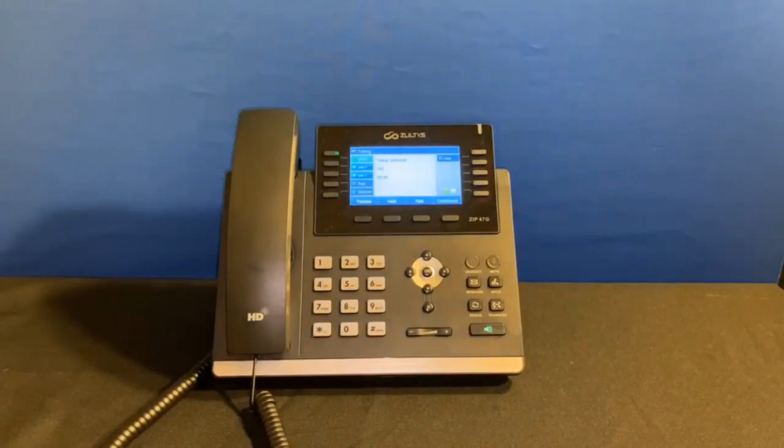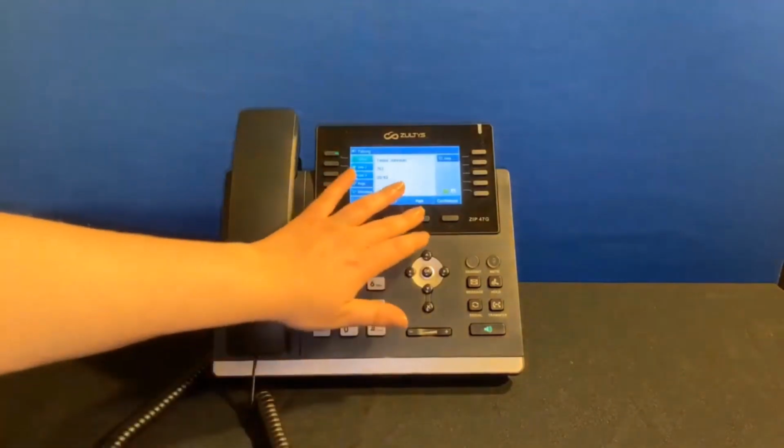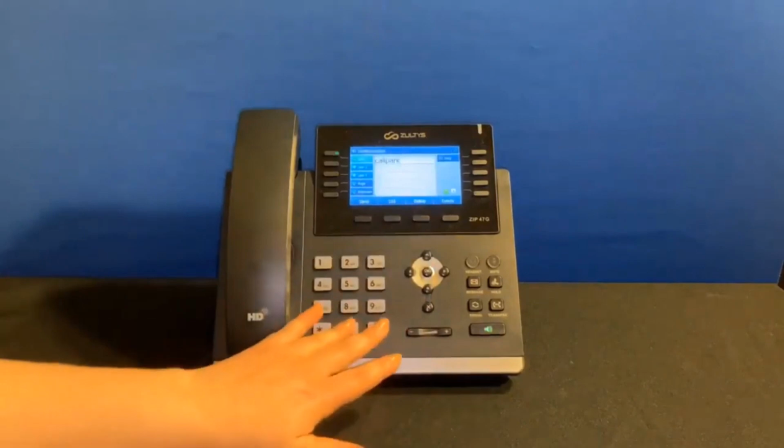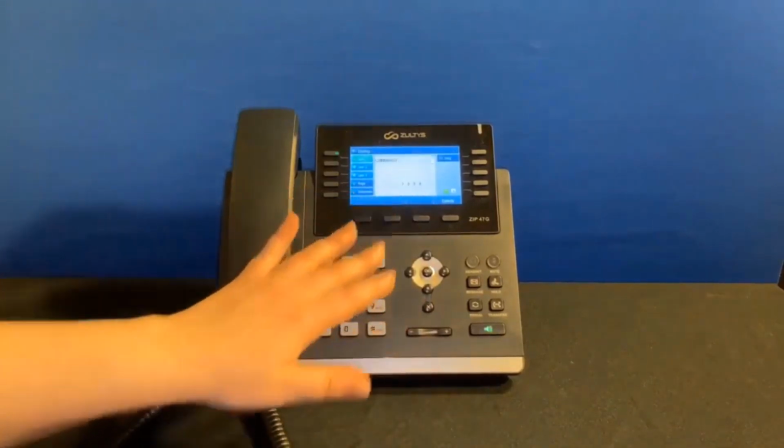I can park a call so that a coworker can pick it up from another device. I press the park button right here and the screen will show the number of the park slot. For example, this call is in slot 01. To pick up a call, press the pickup soft key and type 01 for the park slot, then send.